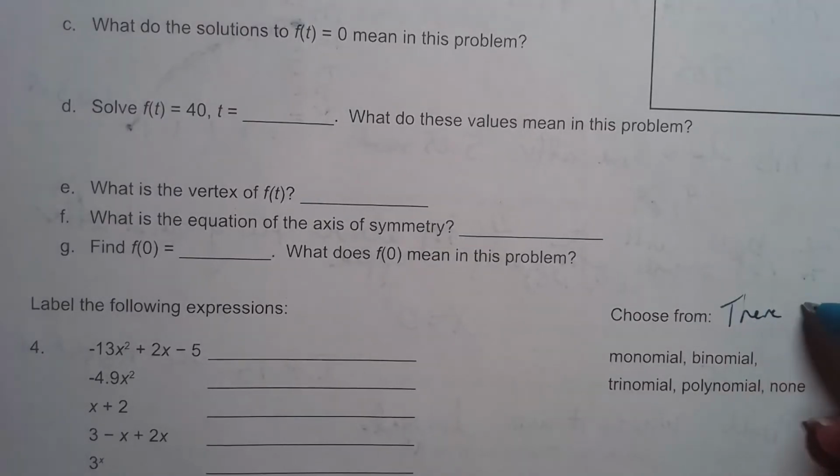Okay, the other problems are just like this. So those are your homework. All right, we got some vocabulary words here. There are 5 of them. There are 5 problems.